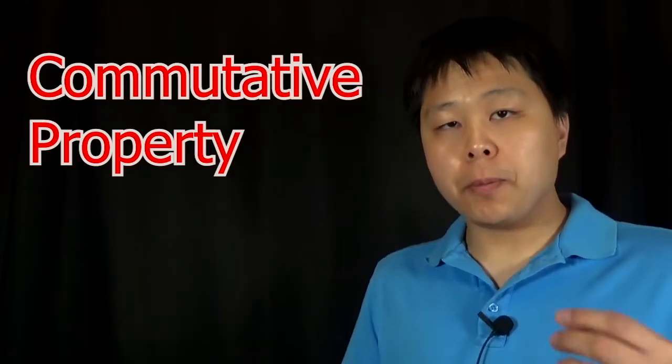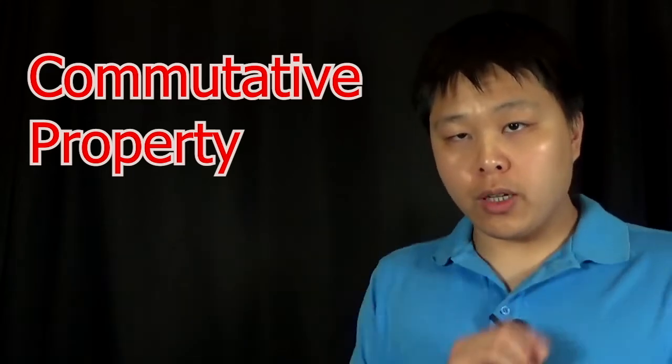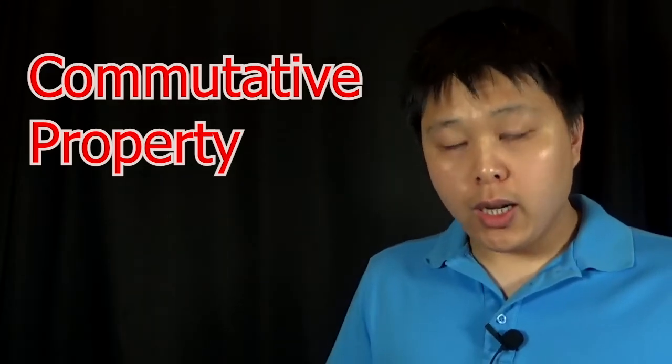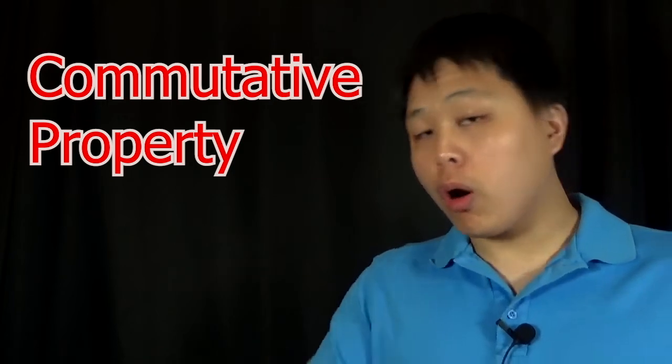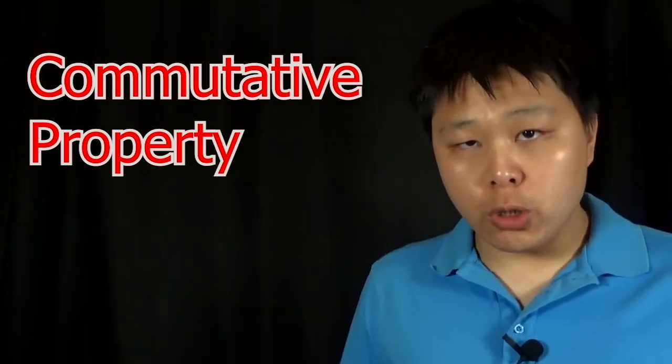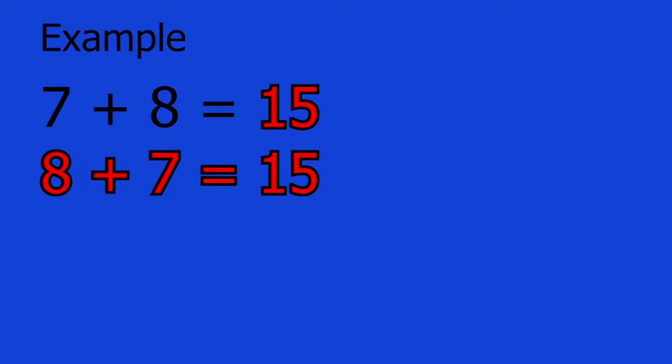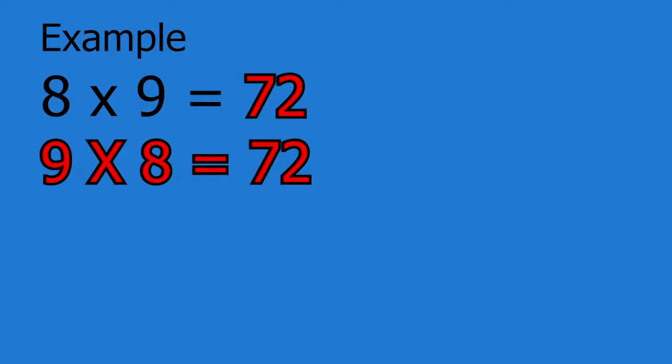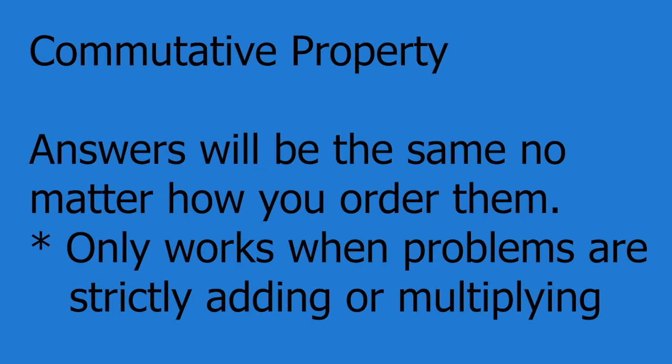Now the commutative property allows you to switch the order of the numbers in whichever way you want. As long as you're working with all addition or all multiplication, the answers will still be the same. The examples I used in a previous video were 7 plus 8, which can be written as 8 plus 7, with both resulting in the same answer of 15. For multiplication, I had 8 times 9, which can be written as 9 times 8, with the answer still being the same. And like the associative property, the commutative property actually does not work with subtraction or division.